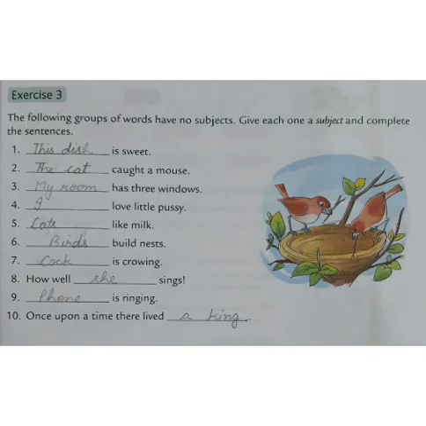Now the next, exercise 3. What you need to do here: the following groups of words have no subject. Give each one a subject and complete the sentences. Number 1, dash is sweet. So any subject you can add here. This dish is sweet, or custard is sweet, as you like. The second one is dash caught a mouse. So, the cat caught a mouse. Next, dash has 3 windows. My room has 3 windows.